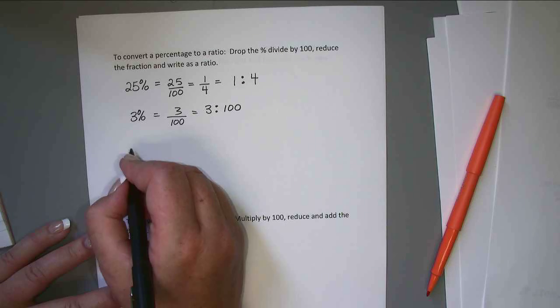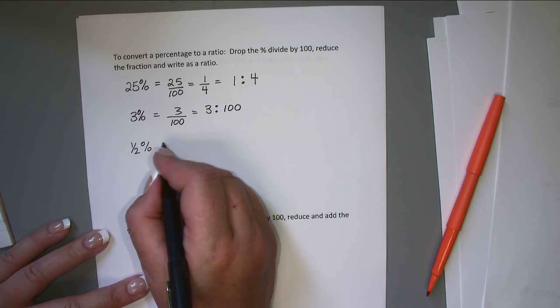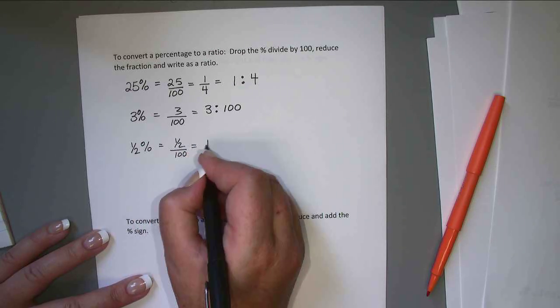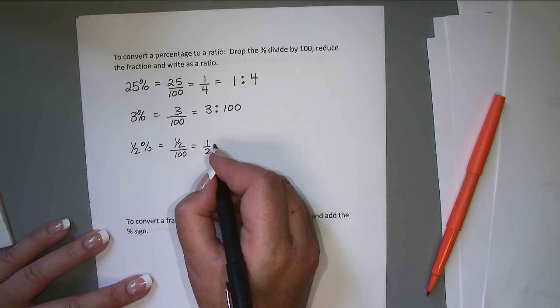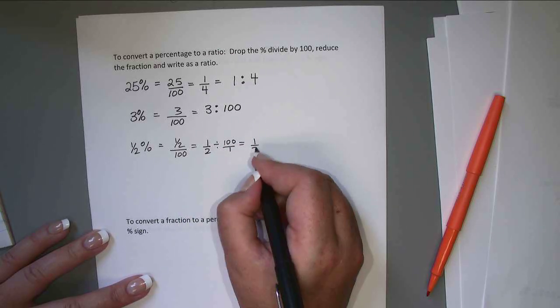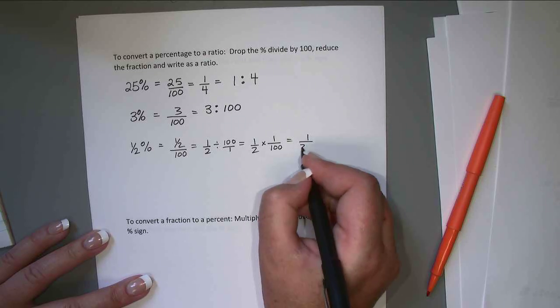Say we had 1/2%, then we would say this is 1/2 divided by 100, which is 1/2 divided by 100 over 1. Invert and multiply, so 1 over 200.